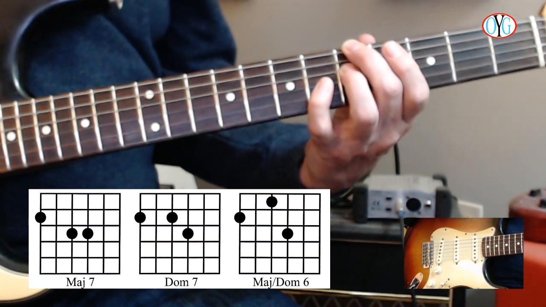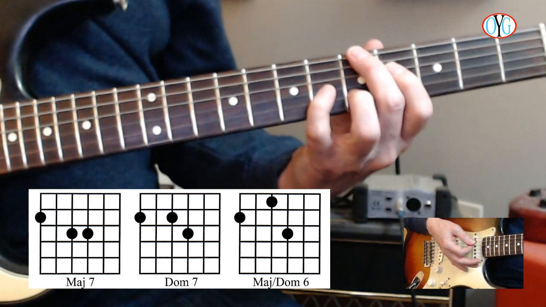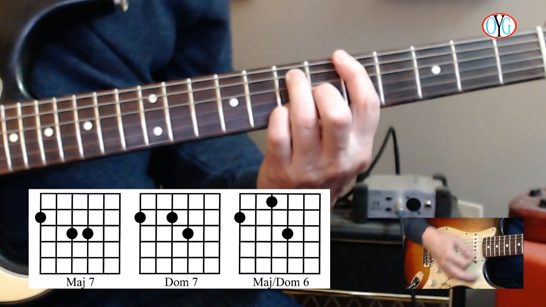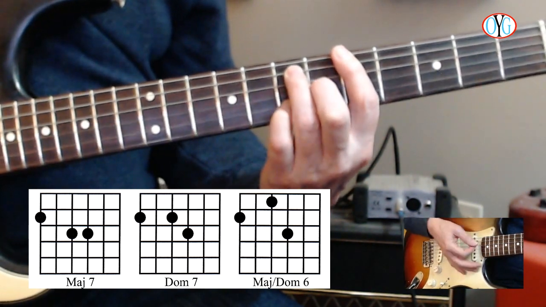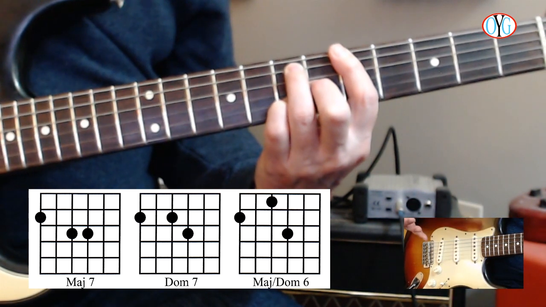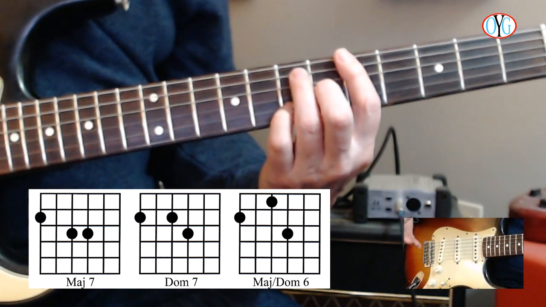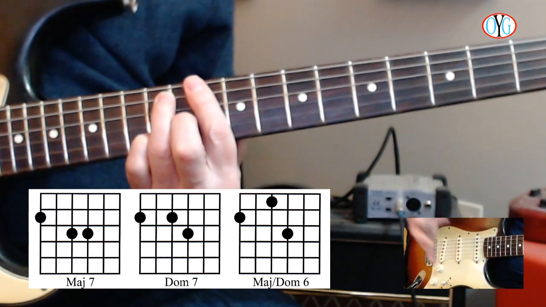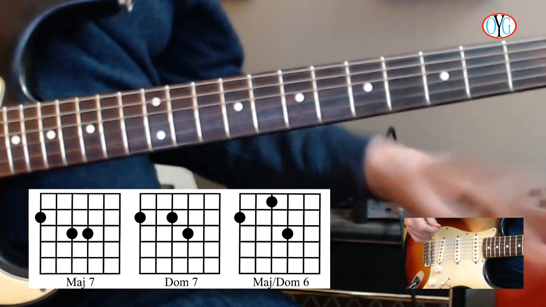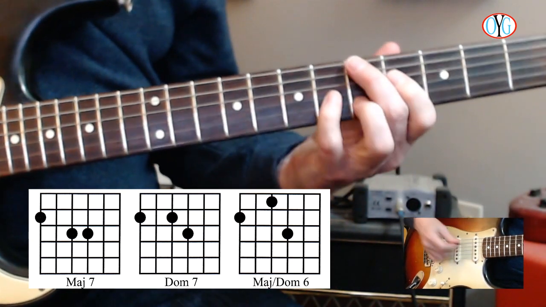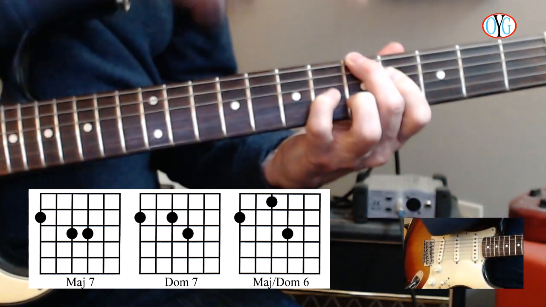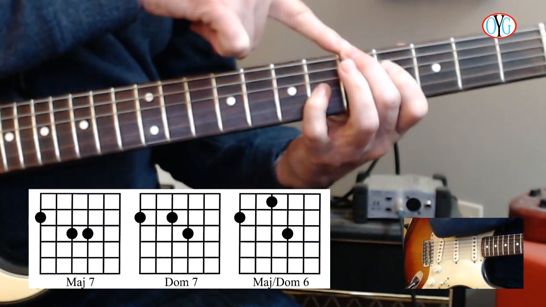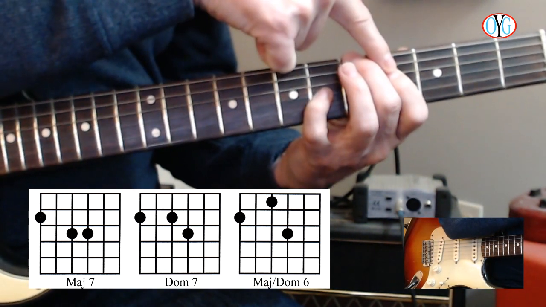Now a major 6 is played like this, or you can look at it this way. Big chord. And yes, that's the chord the Beatles used to end the song in their earlier stuff. But we're going to go to this voicing, and we're going to remove the 5 yet again to leave us with the essence: the 1, the 3, and the 6.